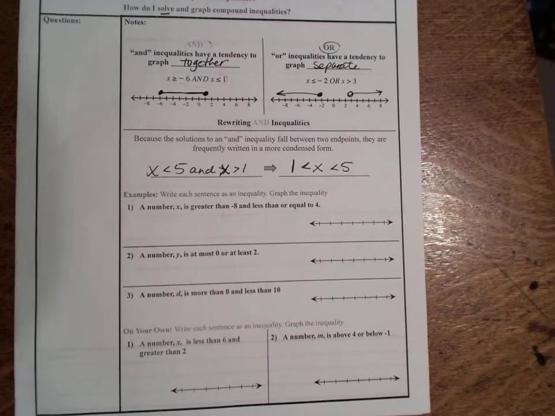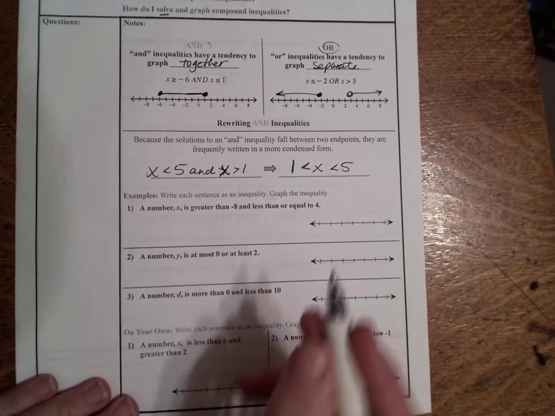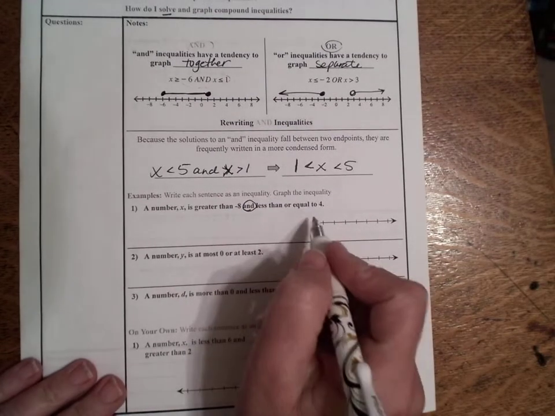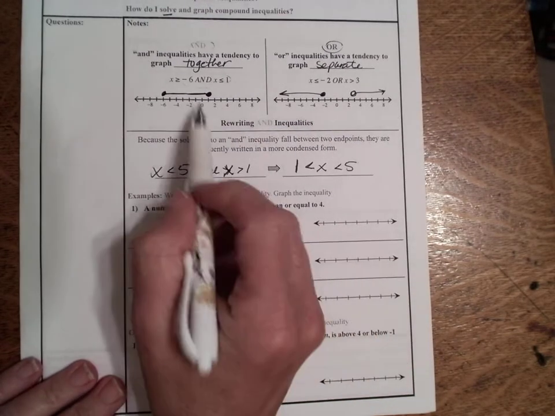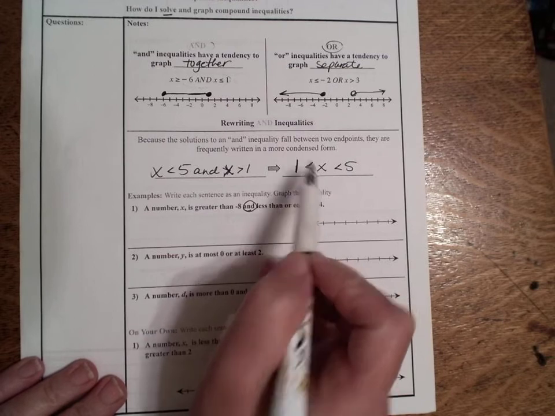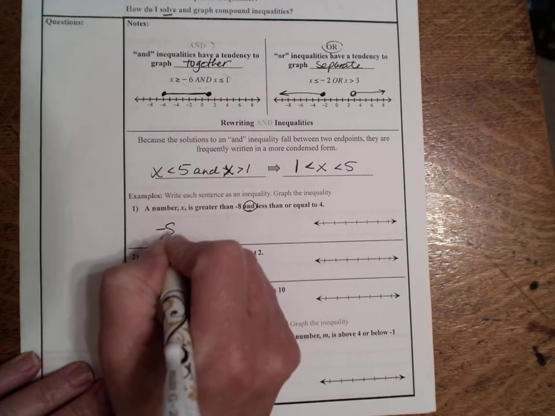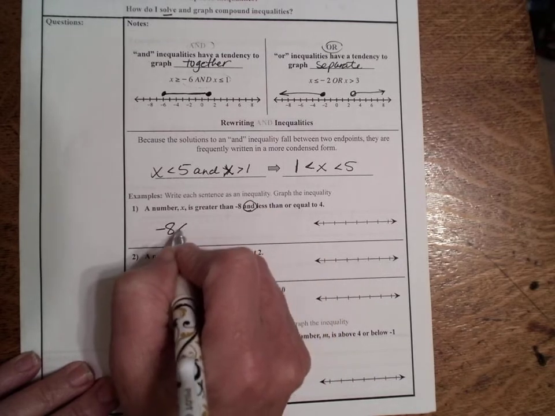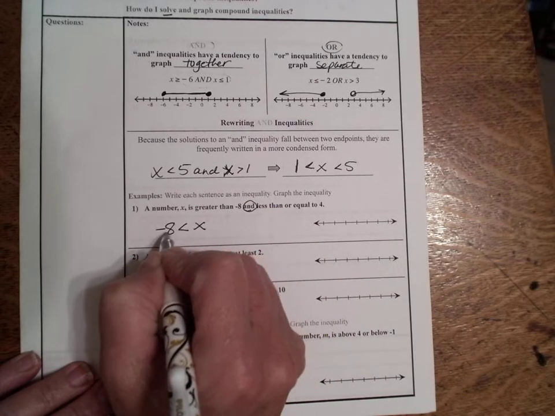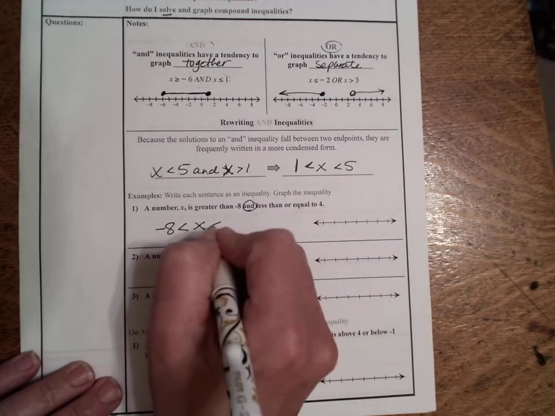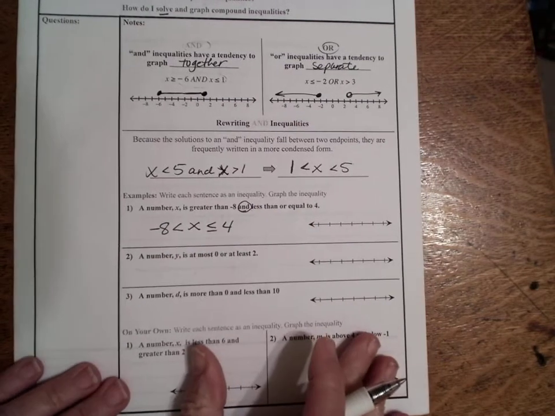Okay. You have the number x greater than -8 and less than or equal to 4. Well, this is the word and, less than or equal to 4, not the word or. So this is an and statement. We're going to be writing it like this. So we have the number x greater than -8. So that means -8 is our lowest number. X is greater than that. So that means -8 is less than x. And less than or equal to 4. So it would look like that.